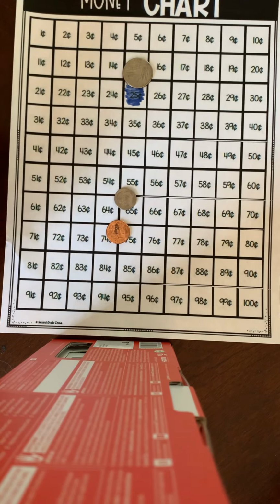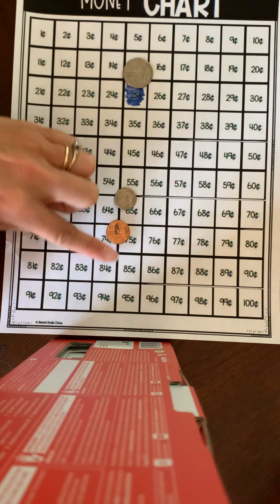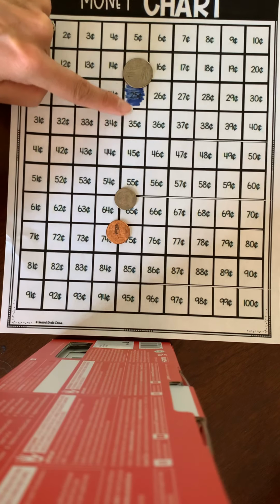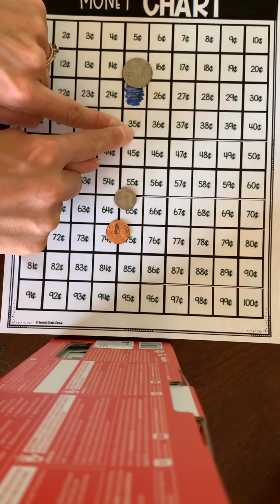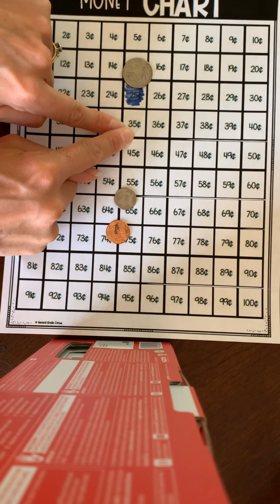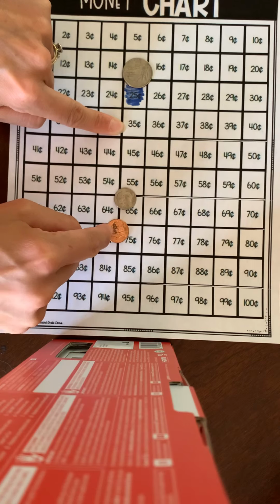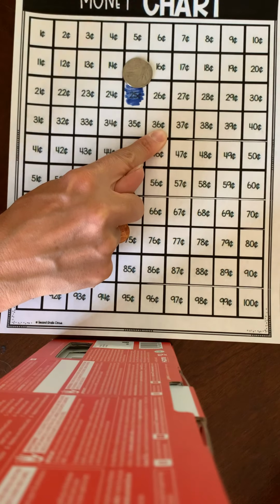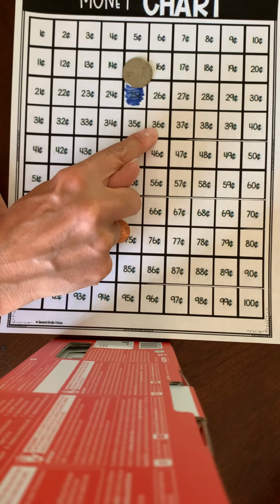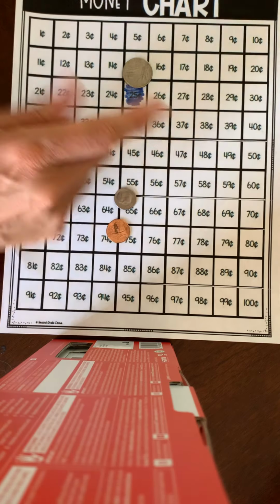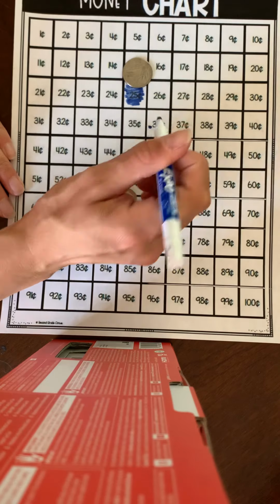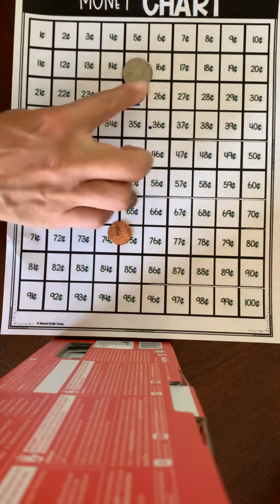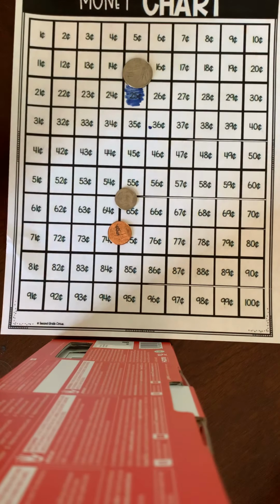The other way I could do this, again, I know when I go down my columns that it's worth 10 cents. So from 25 to 35, there's my 10, right? There's my 10 cents. And I just need to count my penny now. So there's my penny, 36 cents. And then when I go to write it, I'm going to write 36 cents. Or sometimes when you write 36 cents, you're going to put your decimal point in the front too. However, I don't need to include a dollar sign because I don't have any dollars right now.